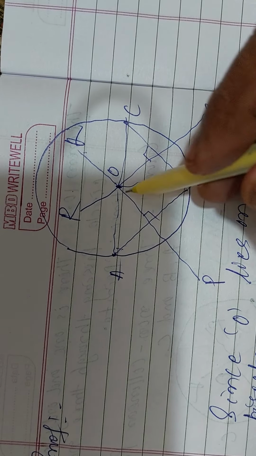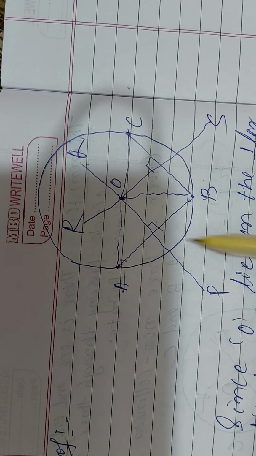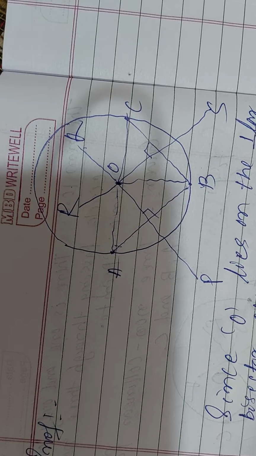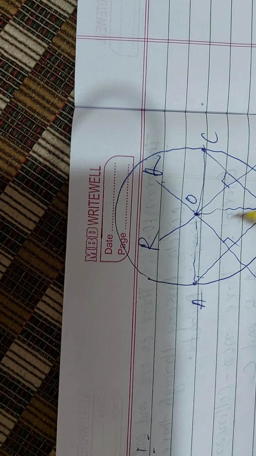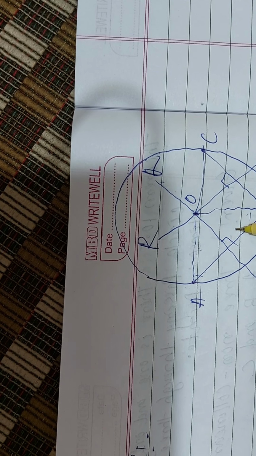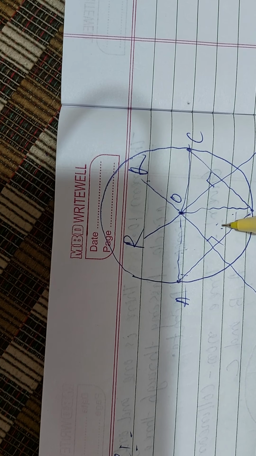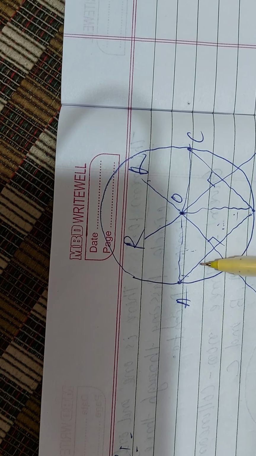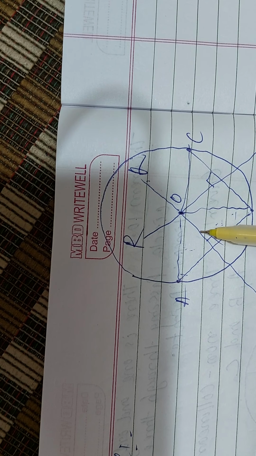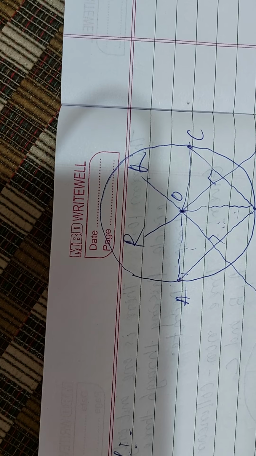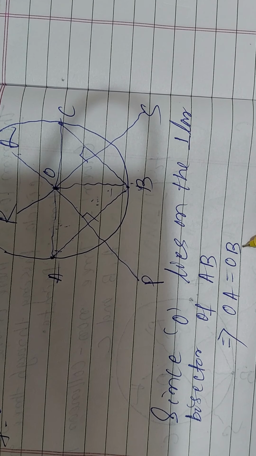So what do you conclude? So positively OA is equal to OB. If we take these two triangles and make them congruent, these two triangles are congruent by the side angle side congruence rule. So that implies OA is equal to OB.